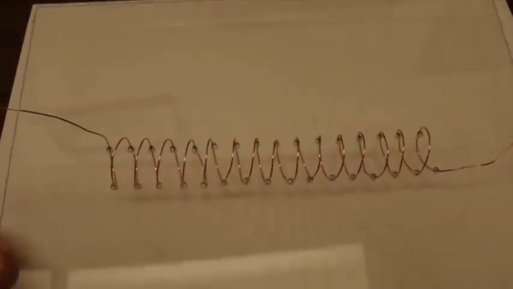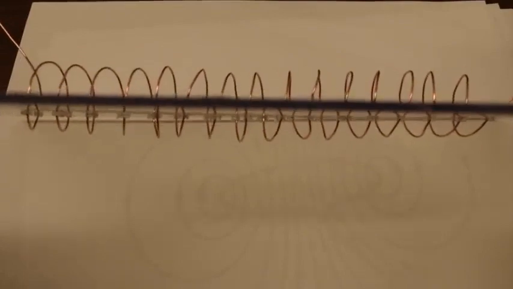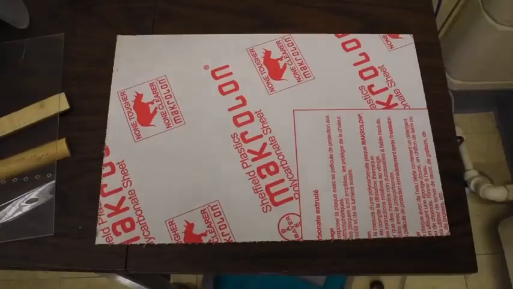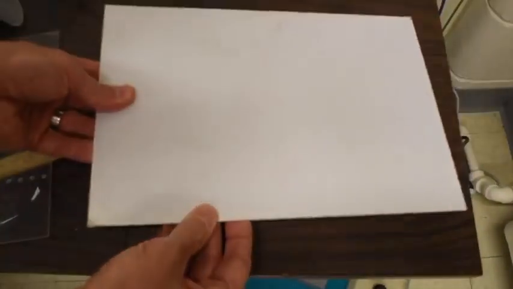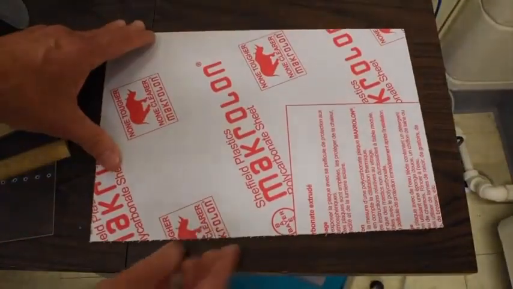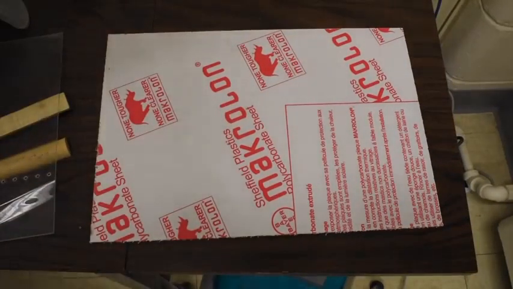So the first thing I want to talk about is how I constructed this coil with the piece of plastic down the center of the coil. I have a piece of plastic that has a protective layer on each side. And the type of plastic I have is polycarbonate. And I'm using polycarbonate because you can drill it without it cracking.